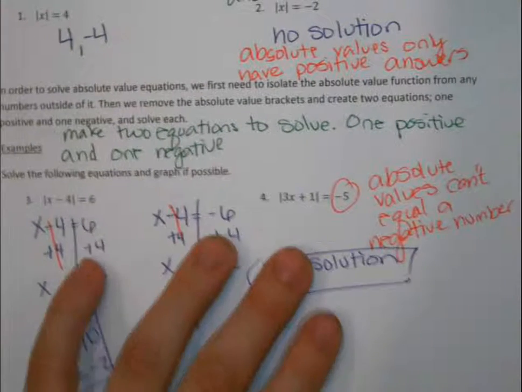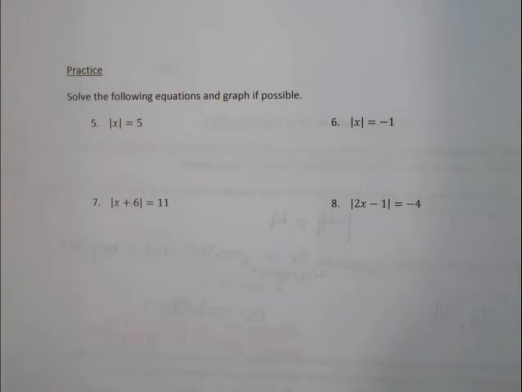I'm going to quickly show you the ones I want you to solve on the back. There's 4 practice problems. Take a moment, pause, solve, and then move on to day 2 with me.